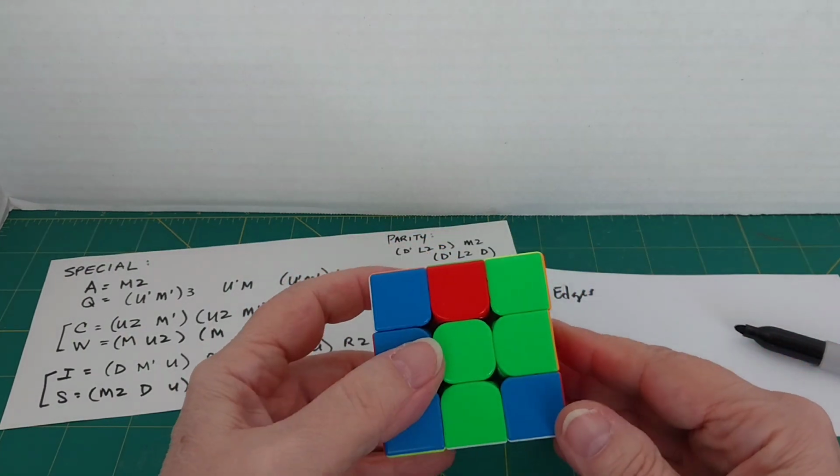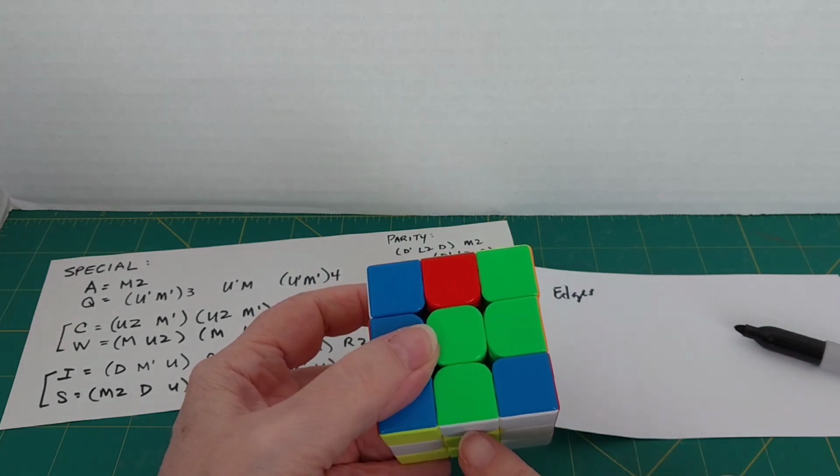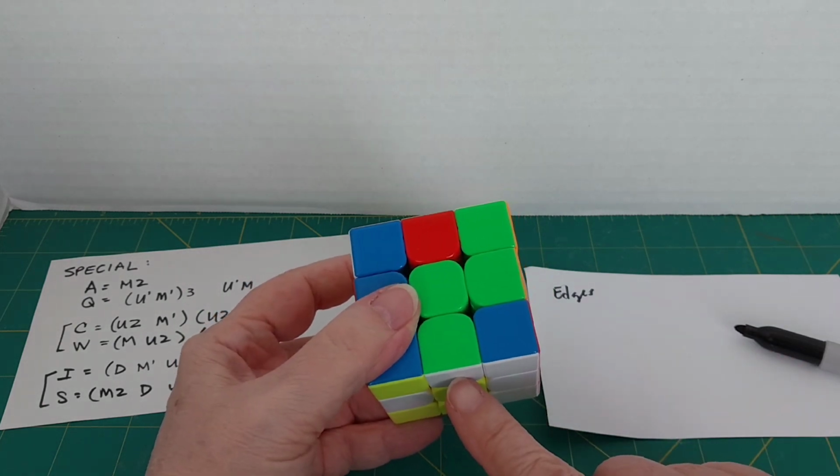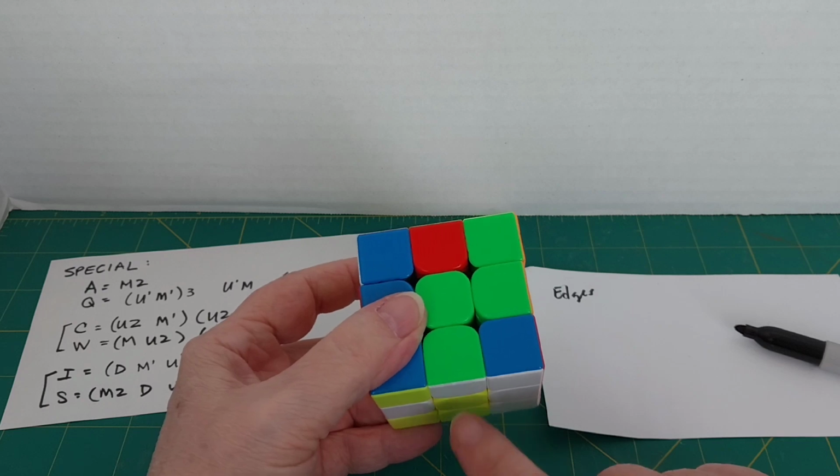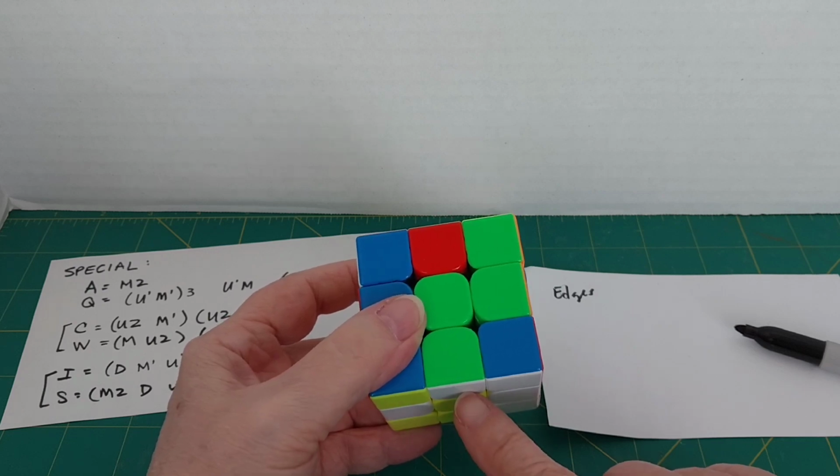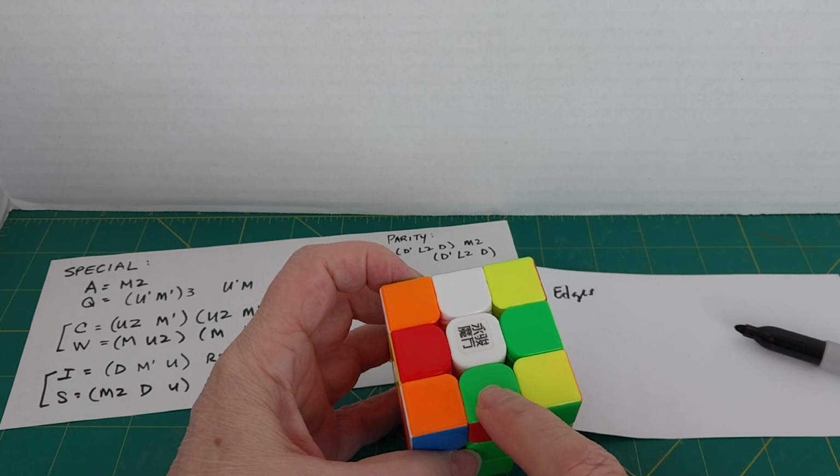And so for edges, we're going to look at this one, of course, in the buffer position, or whatever this position is. This is the white of the white and green, so that's that one.